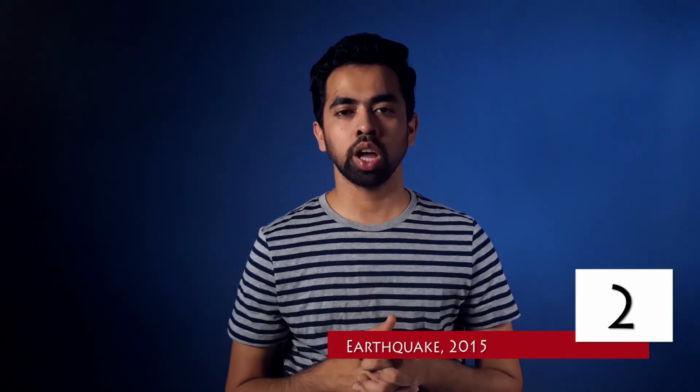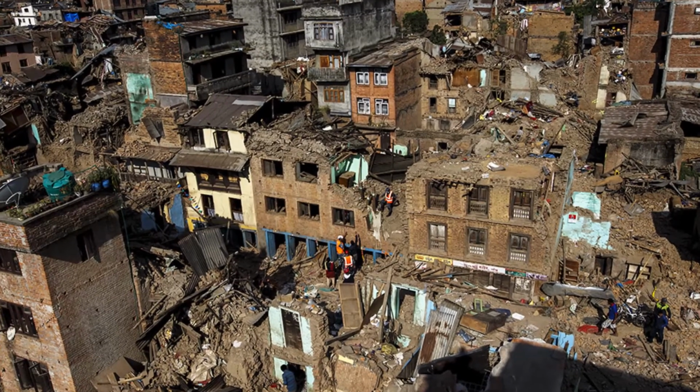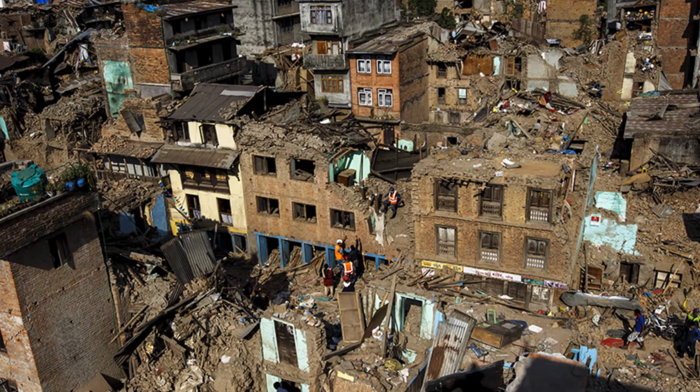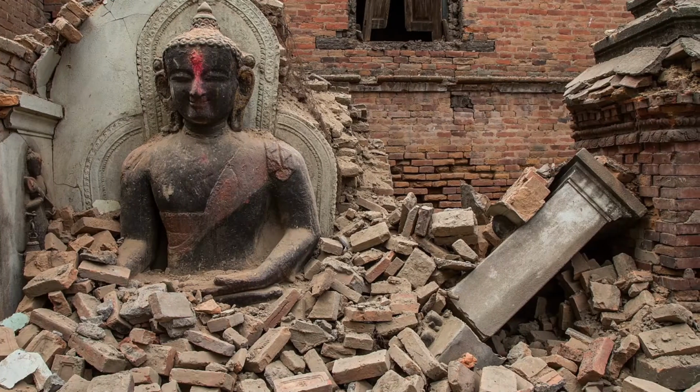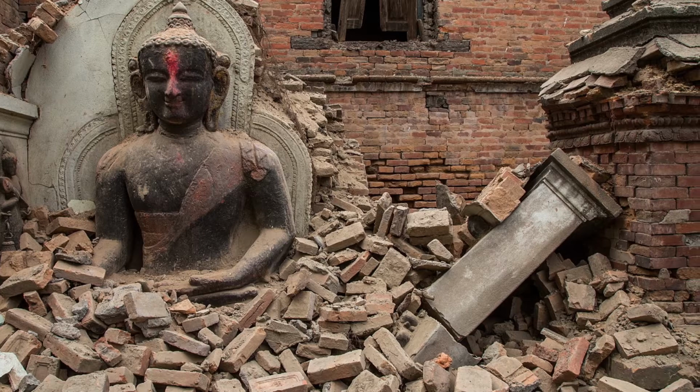Now in number 2 we have the 2015 earthquake. Nepal is still struggling out of that earthquake. More than 8,000 people are dead. Nepal is still mourning. Still the people are living outside in tents. Still people haven't got their homes back. Still they don't have food to eat. Everyone is crying in Nepal. Everyone is suffering from this earthquake.